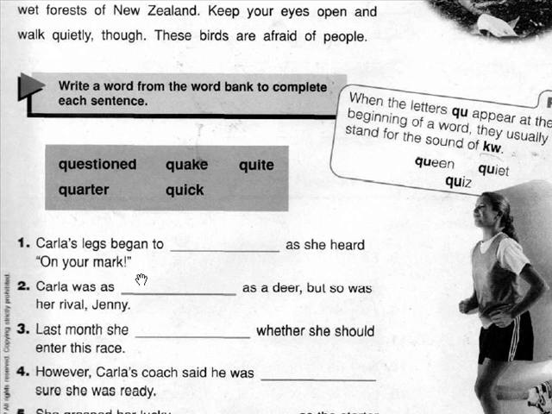Which, on the mark, means about the beginning of the contest. The word that would go in there is the word quake. And quake is when something shakes, like, for example, the word earthquake, when the earth quakes or shakes. When your legs shake, it's quake.